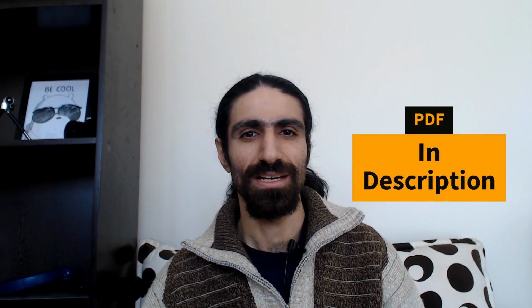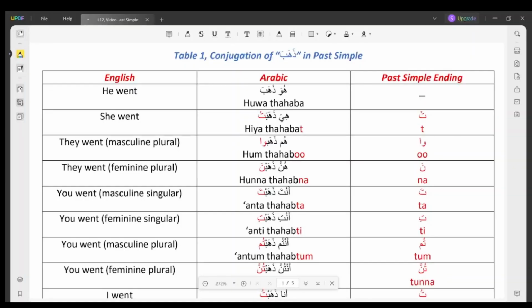Alright, now let's open the PDF file for this lesson and go to table 1 to see how we can conjugate the past tense of the verb to go. Let's start with he went. هو ذهب. She went. هي ذهبت.